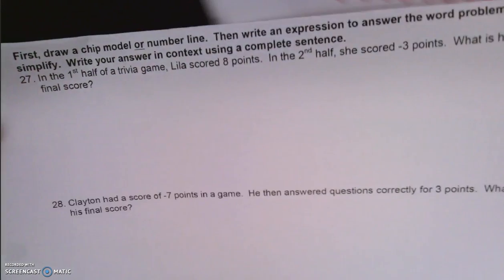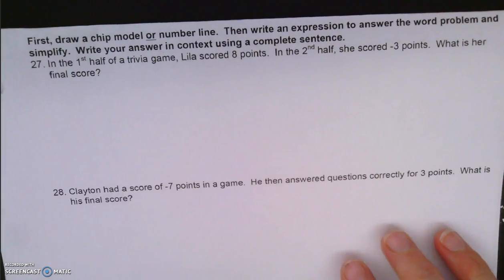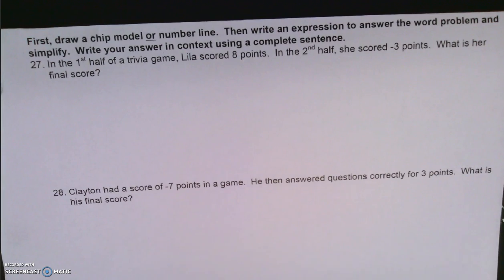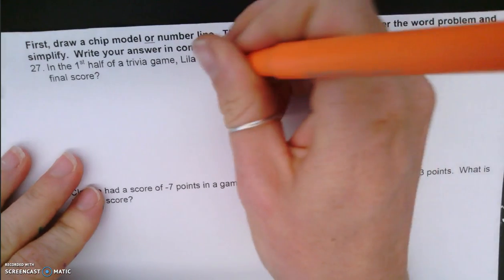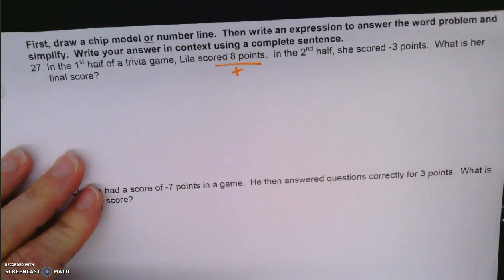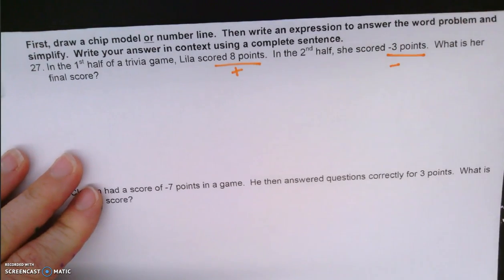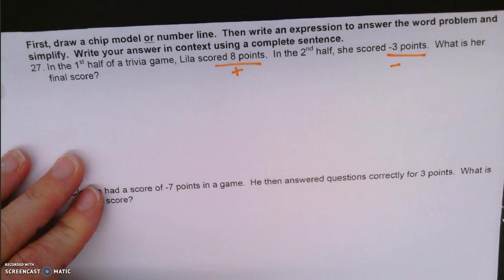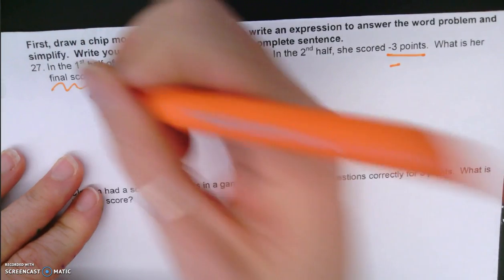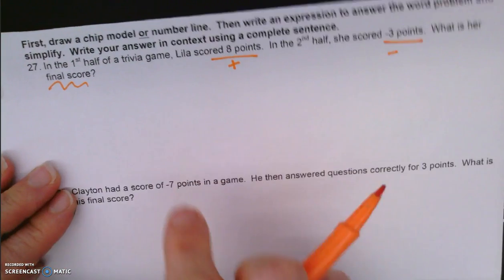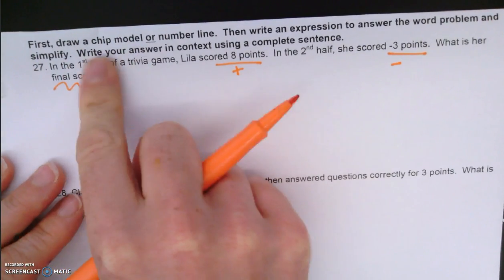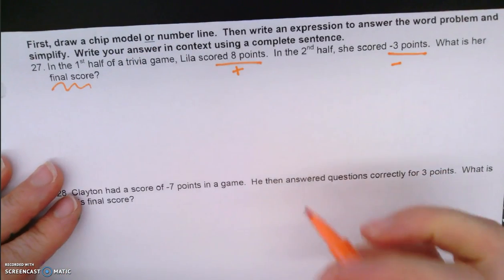Let's think about this. Let's read it again and underline the important information. In the first half of a trivia game, Lilia scored 8 points. In the second half, she scored -3 points. What is her total final score? Well, the first thing we need to do is draw a chip model or a number line. I'm going to do a chip model.